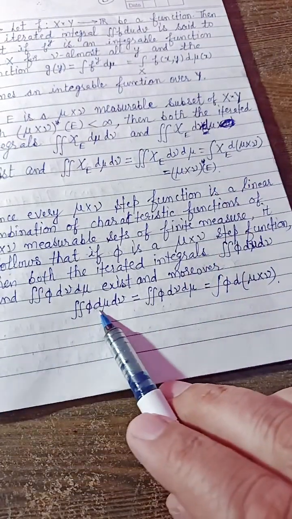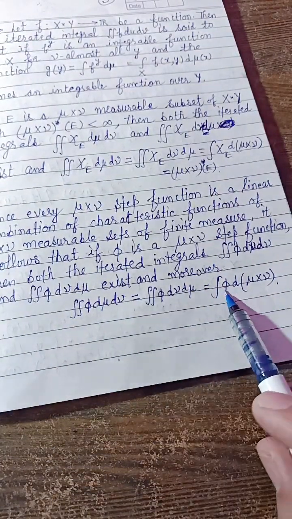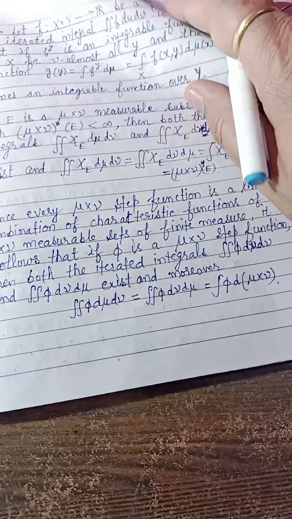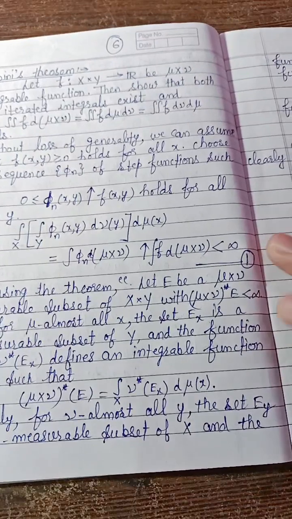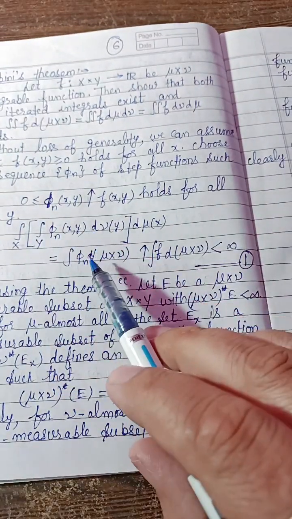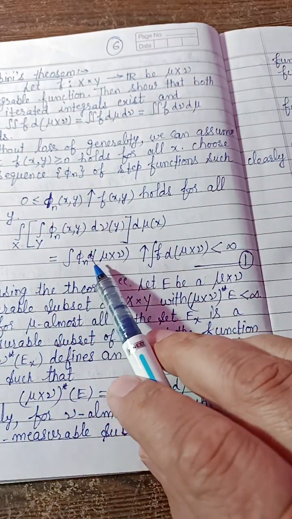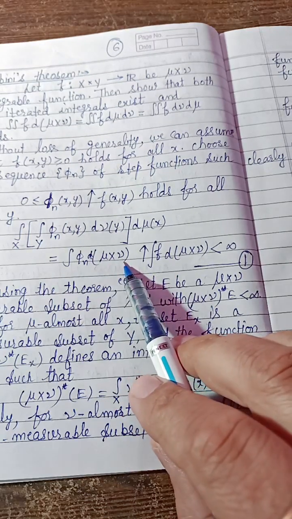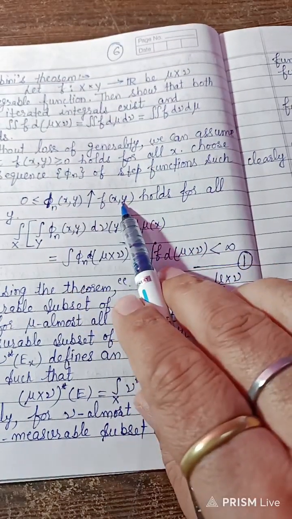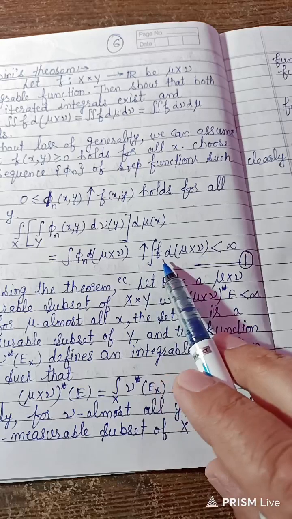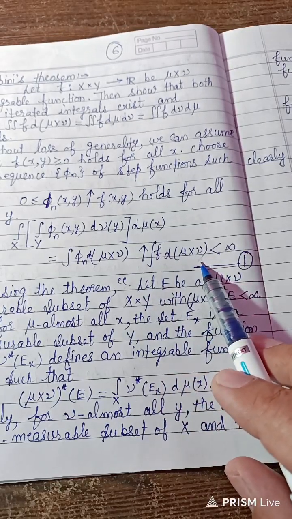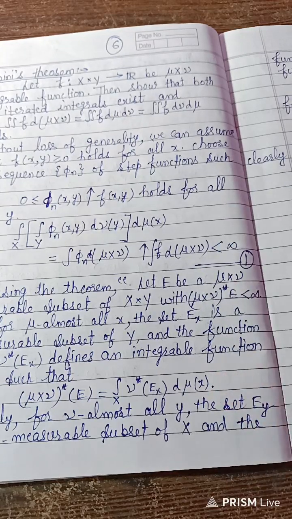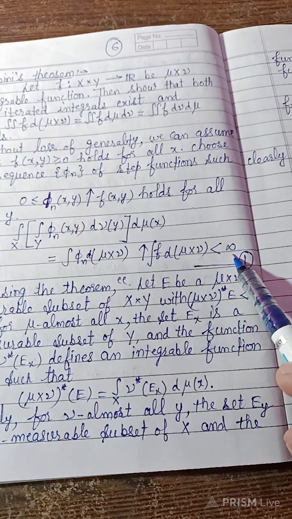So the double integral of phi d mu d nu equals the integral of phi d(mu cross nu). We are applying the same result, that this double integral converts into the single integral d(mu cross nu), and because phi n was converging to f, it converges to the integral of f d(mu cross nu), and because f is an integrable function, that is less than infinity.